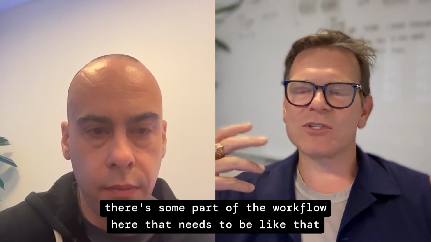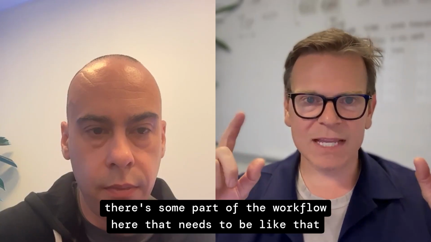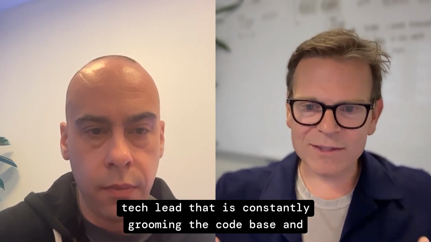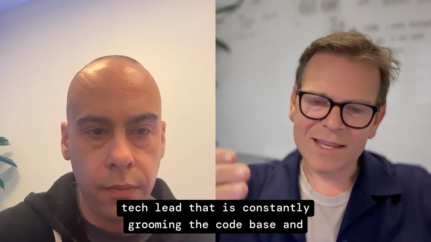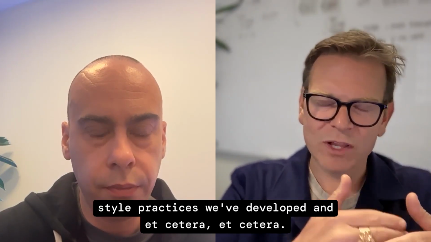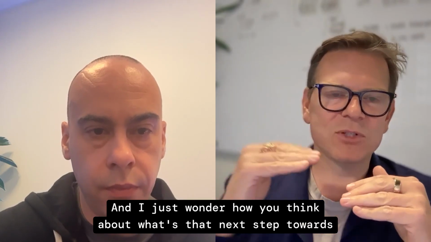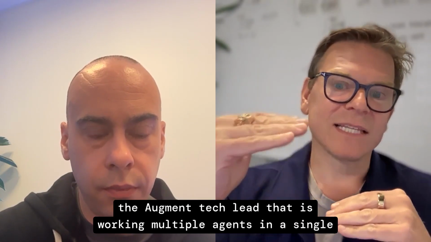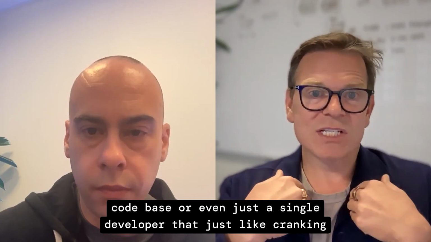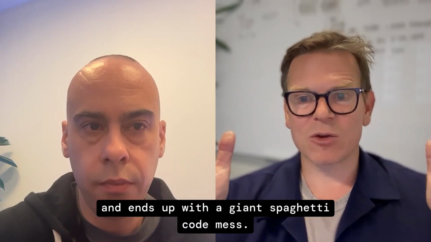And so there's some part of the workflow here that needs to be like that tech lead that is constantly grooming the code base and evaluating if this new implementation fits within the style practices we've developed, et cetera, et cetera. I just wonder how you think about what's the next step towards the Augment tech lead that is working multiple agents in a single code base, or even just a single developer that's cranking really fast and ends up with a giant spaghetti code mess.